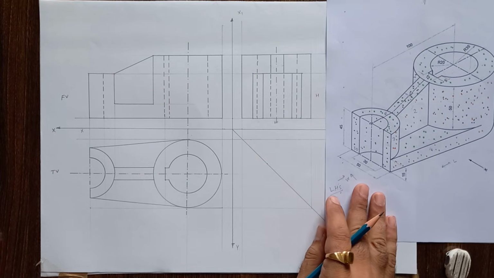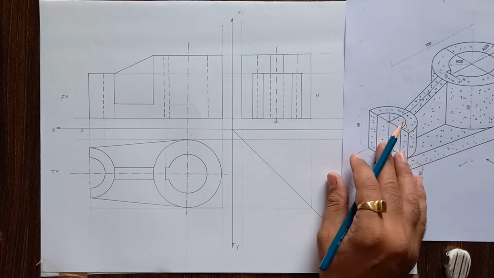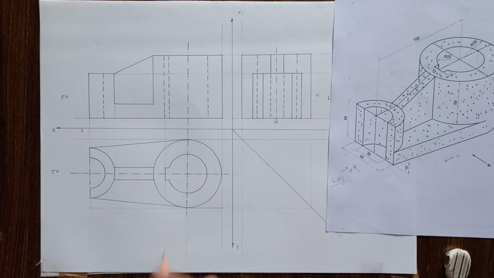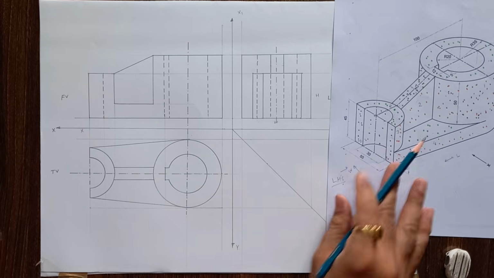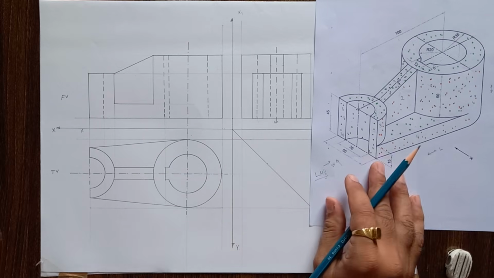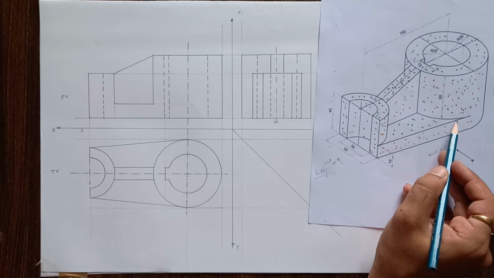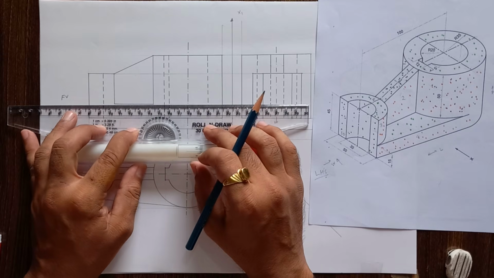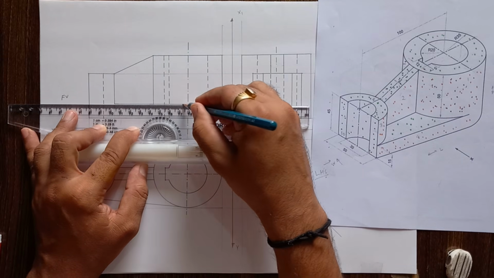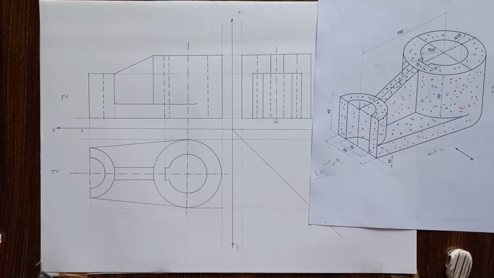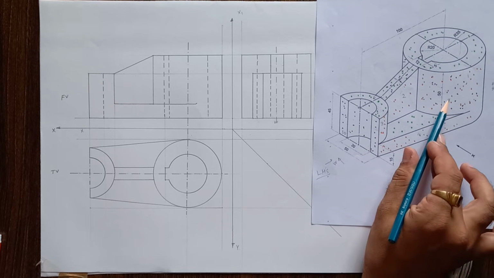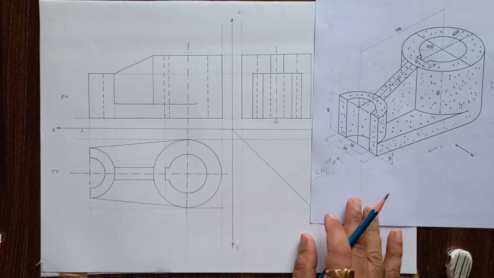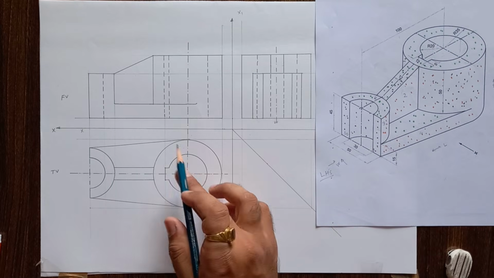Now friends, you can see the solution. This is the front view, top view, and this is the left hand side view. Now here one line is missing. The bottom surface intersects this circular cylinder by a tangent. So from the front view we have taken this projection and extended this line. So this is a merge section, where the two parts merge at this point. So we have covered all these parts in the front view, top view, and side view.